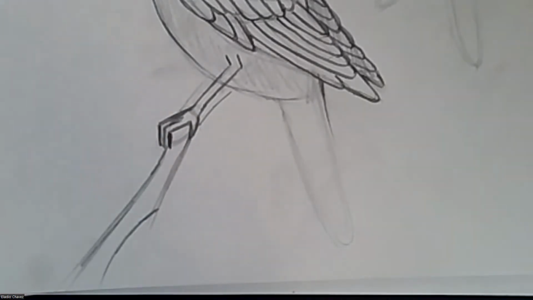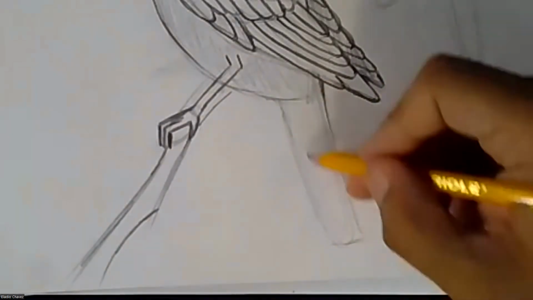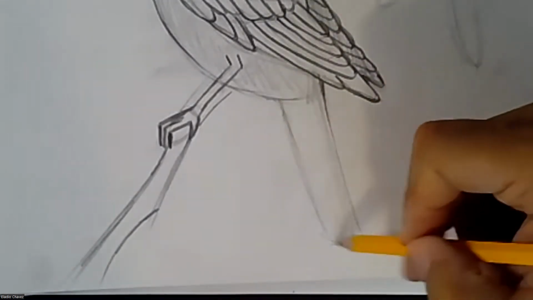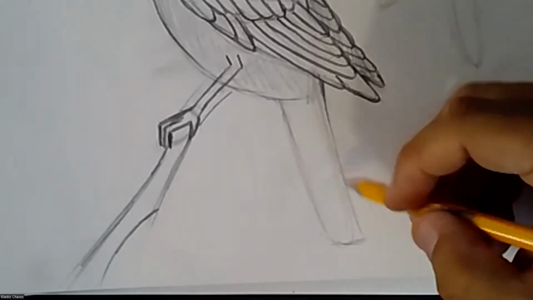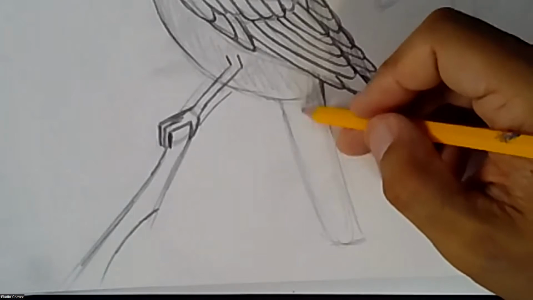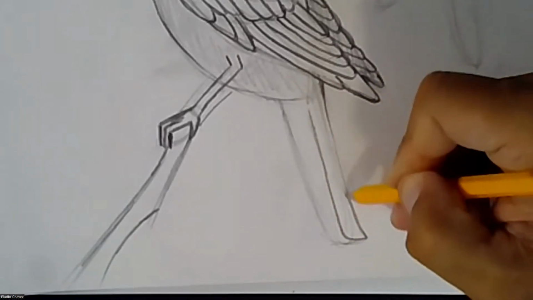Let's see what kind of shape we should give it. Not a lot of guides here. All right, we're going to open it up just slightly. I'm going to bring it more of a squared off bottom. And then there's going to be one that will be bigger. This will be our one that's close to us, like that.